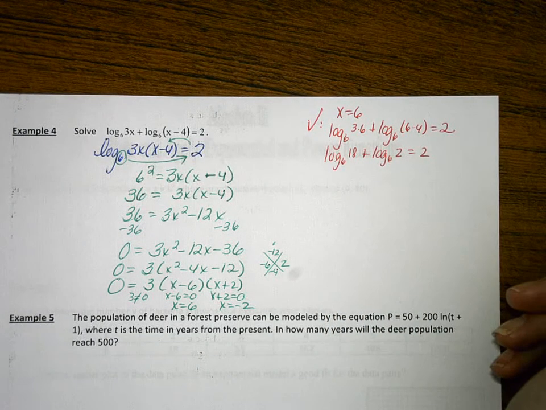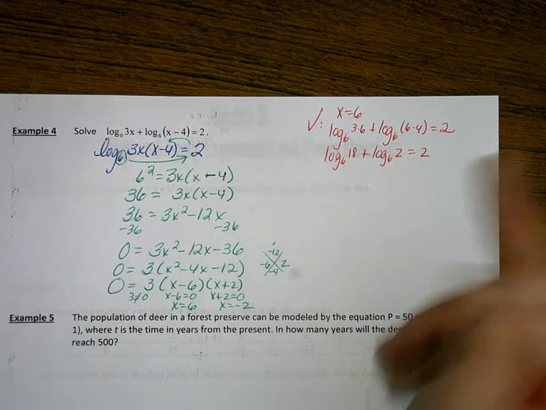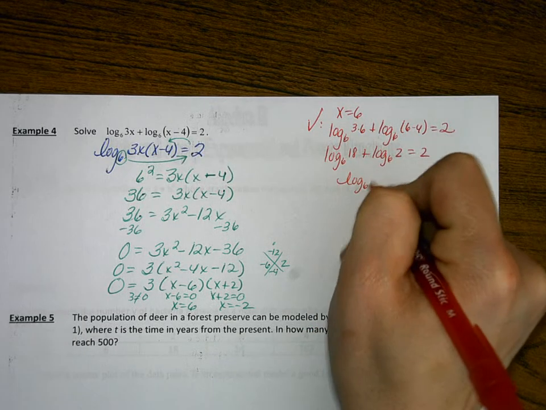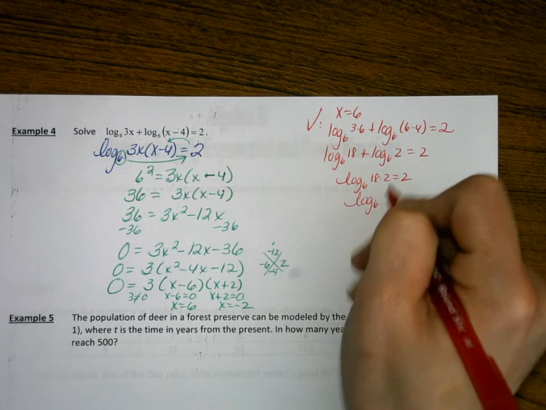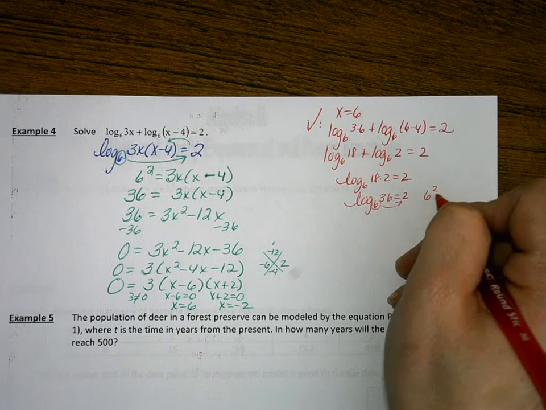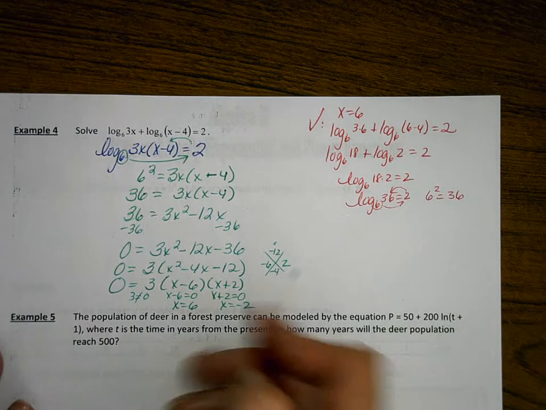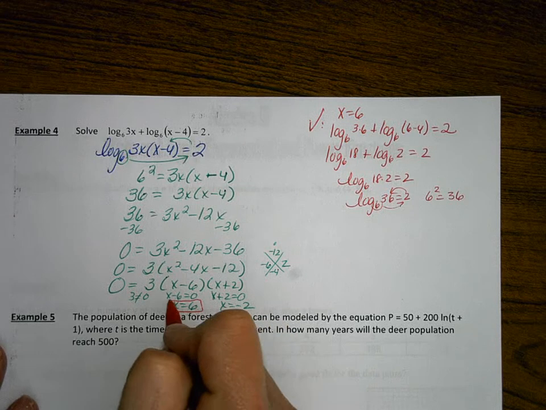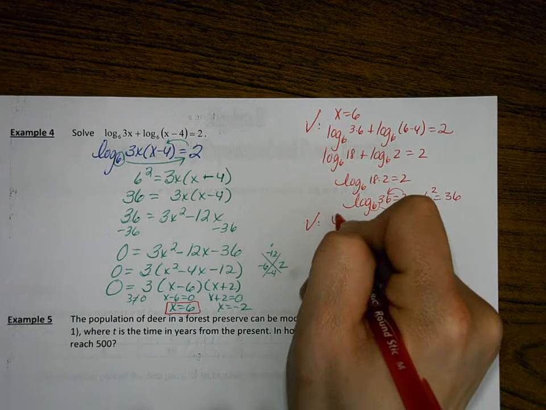These are being added. The two logs are being added, so I know that I can multiply. So log base 6 of 18 times 2 is equal to 2. Well, log base 6 of 36 is 2. Oh yeah, 6 squared is 36. All right, x equals 6 is a good one. Let's do our next check with x is negative 2.